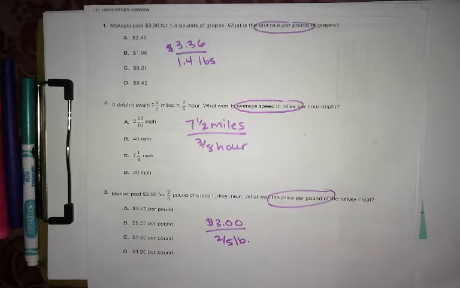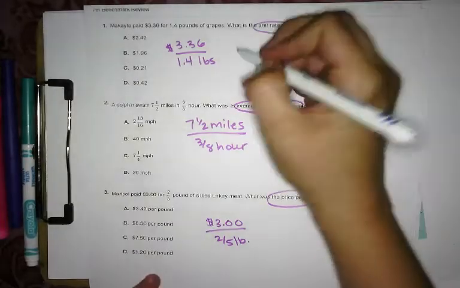And so really, if you're going through and solving these, you would have to do the math for them, which hopefully feels like something you're able to handle on your own. So if I'm looking at 3.36 divided by 1.4, I end up here with 2.4.